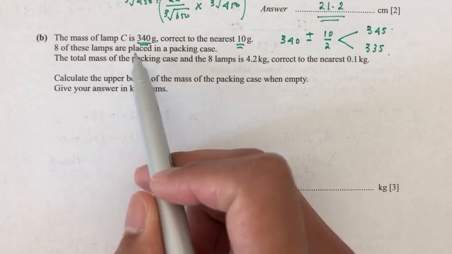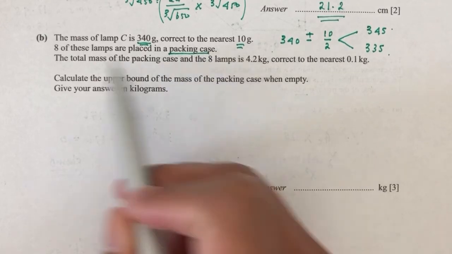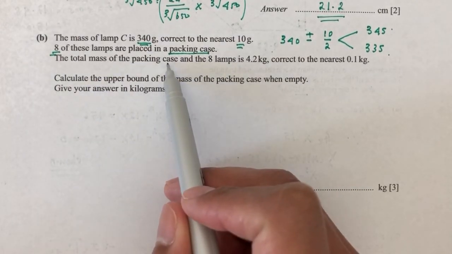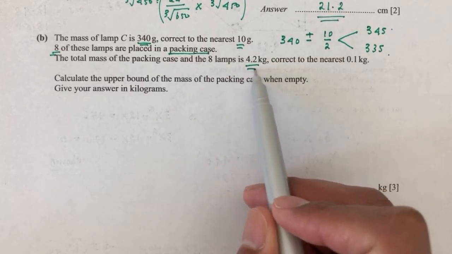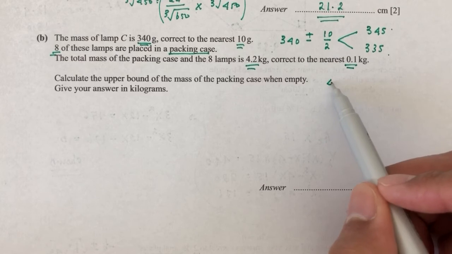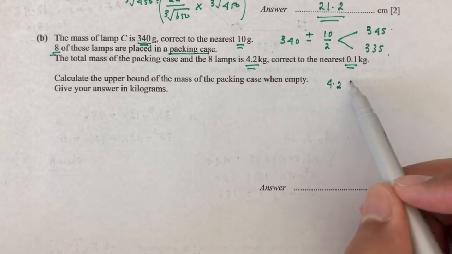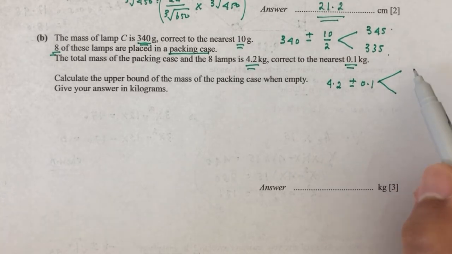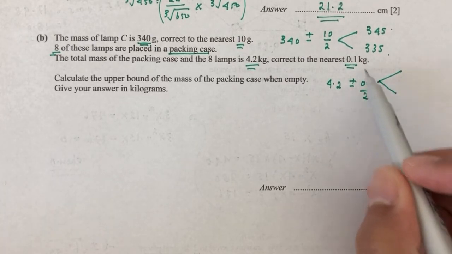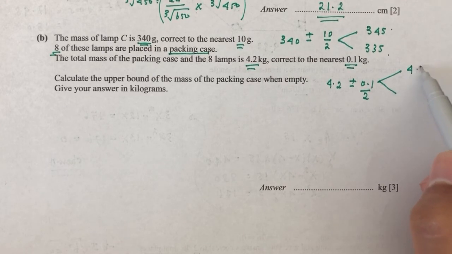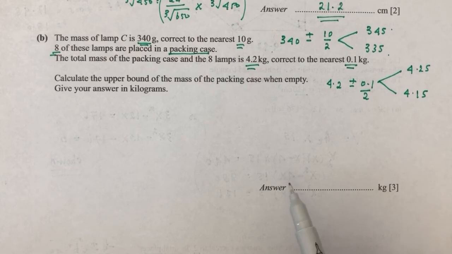8 of these lamps are placed in a packing case. So we take 8 of them. The total mass of the packing case and the 8 lamps is 4.2 kg, correct to the nearest 0.1 kg. So one more time, this is the measurement, plus minus 0.1, divided by 2 actually. Same thing here. We will have 4.25 here and 4.15 for the lower bound.